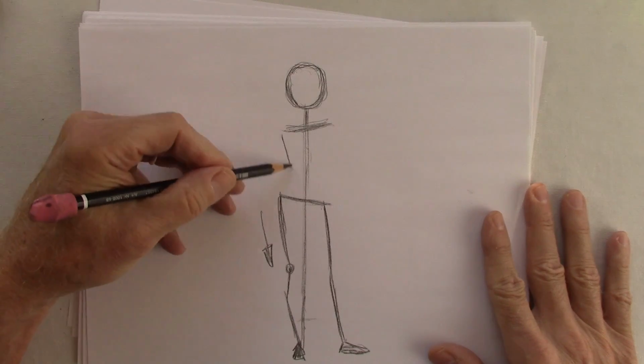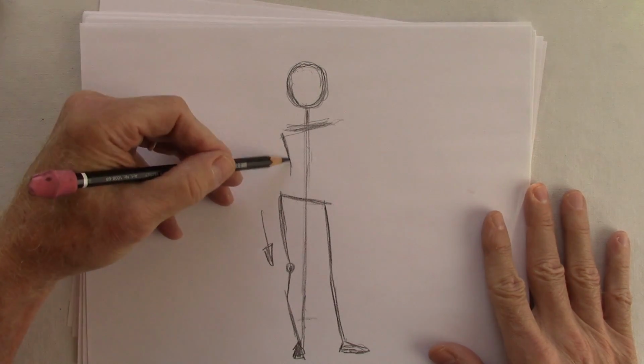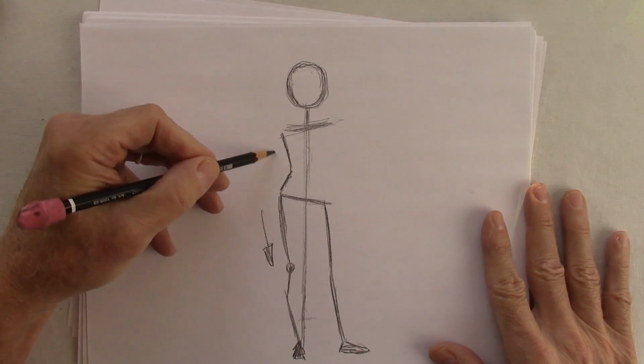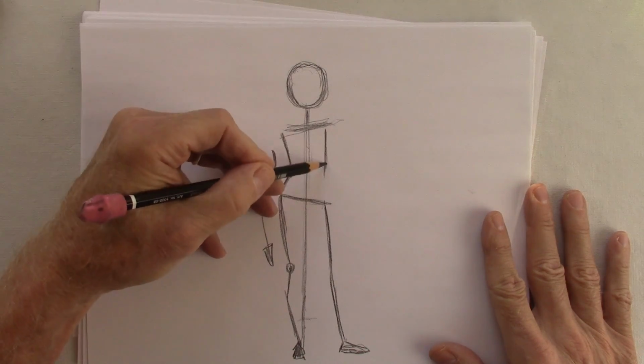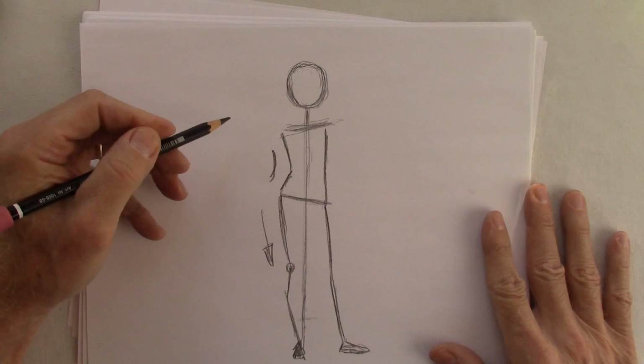So what happens is this goes in because it's crimped, pushes down, this goes in and out. You've got a crimp right here. This side doesn't really look like that, does it? No, it doesn't.